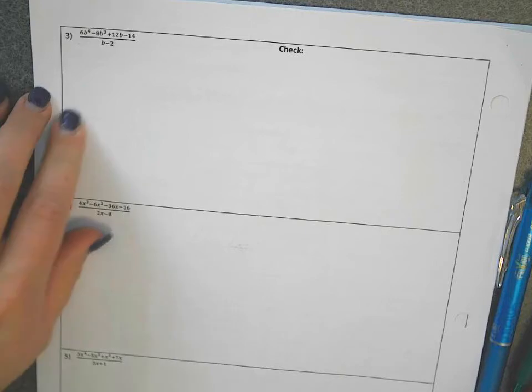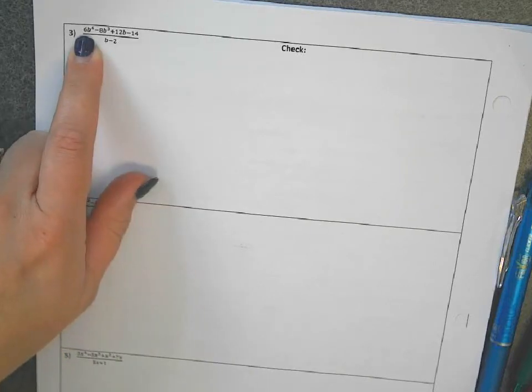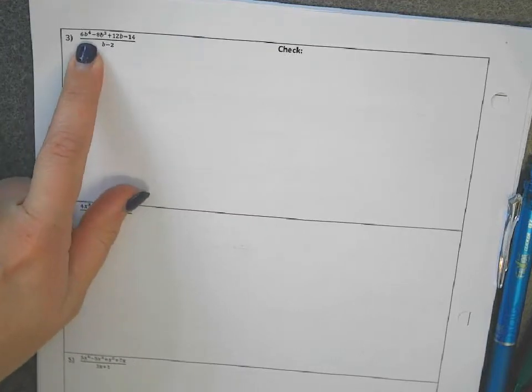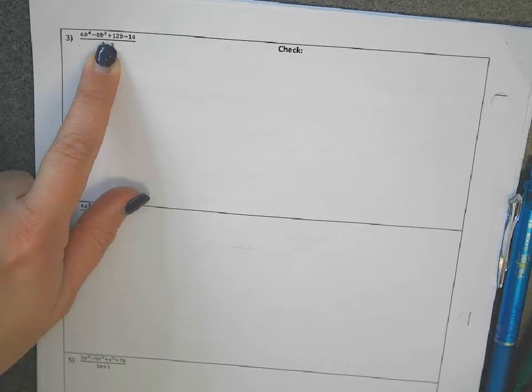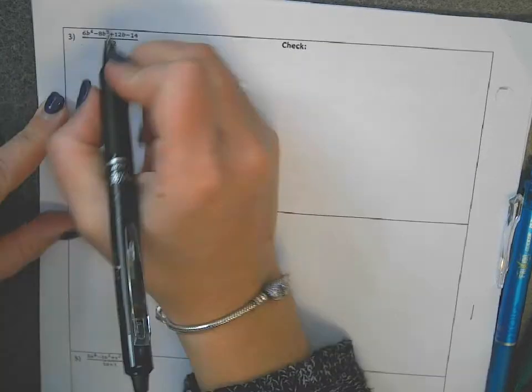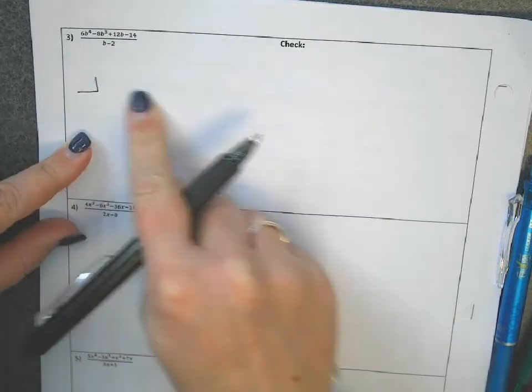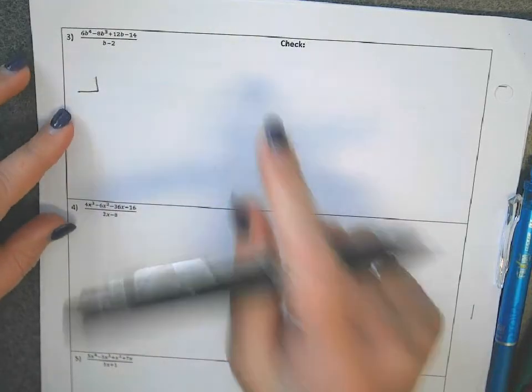And I want you to try number 3 on your own. But double check. Your dividend starts with a degree of 4. Count down. Degree 4, 3, what's missing? The 2. So what's the coefficient on the degree 2? 0. So you'll want a placeholder. So when we have the box, I'll help you with the setup, but then I'm going to have you guys do the algorithm on your own.